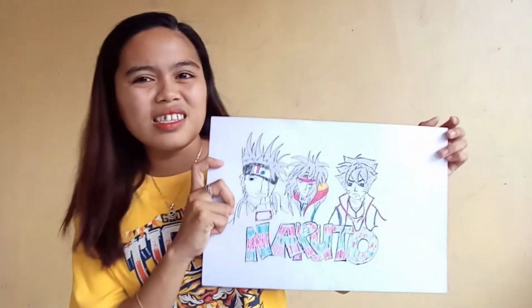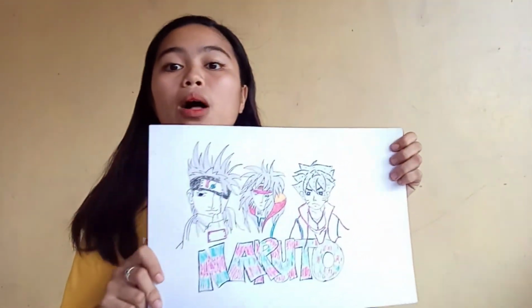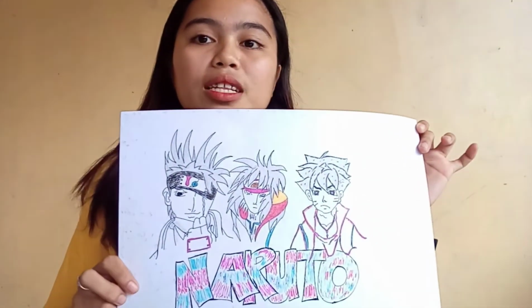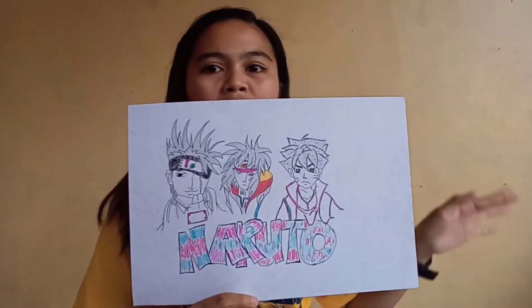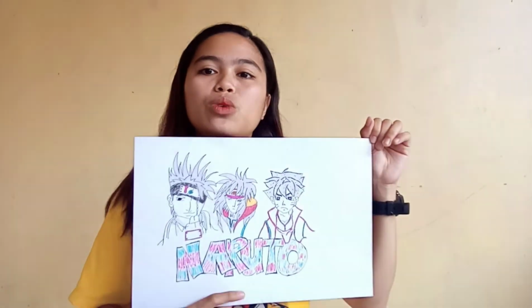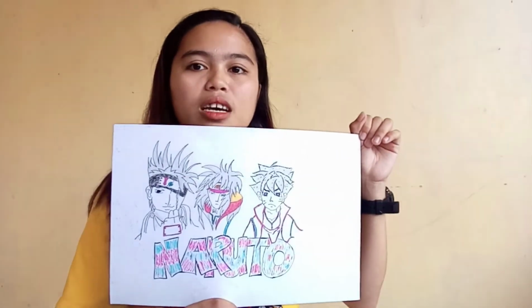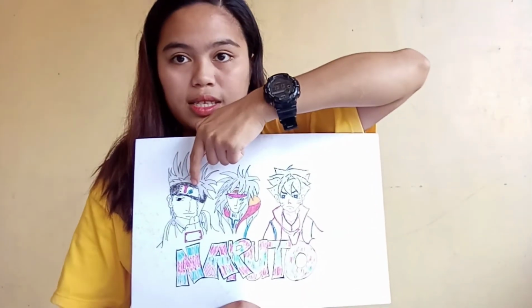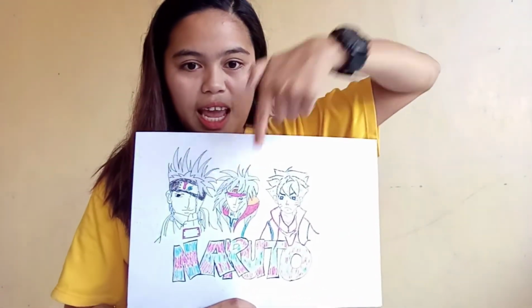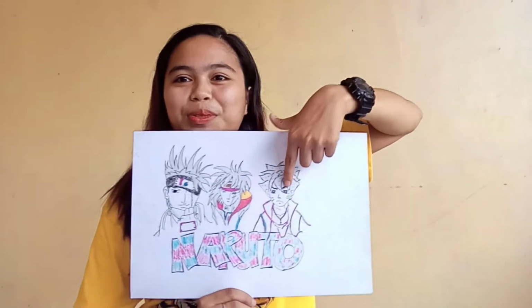So, I guess those were the principles and elements that I applied on my poster making. My favorite film was Naruto, and I drew 3 characters: Showas, Shibi, and Zaku.